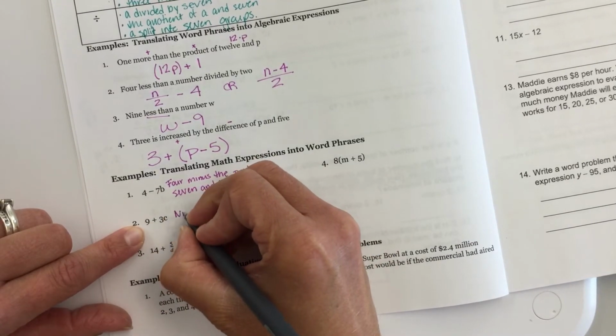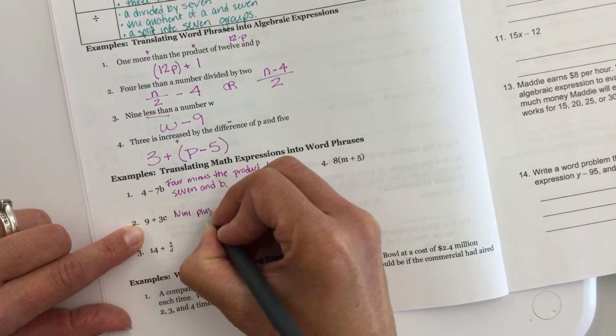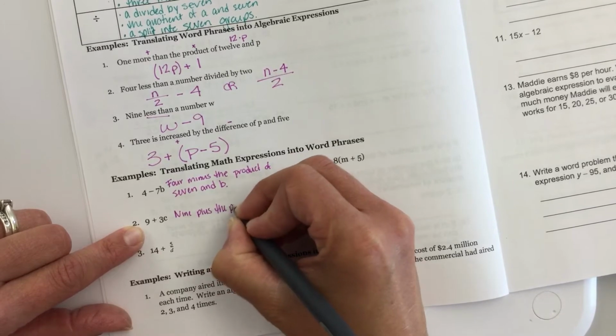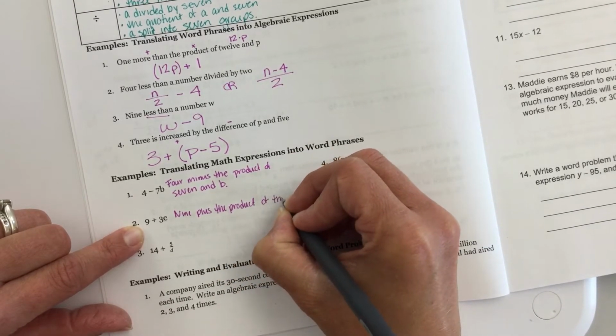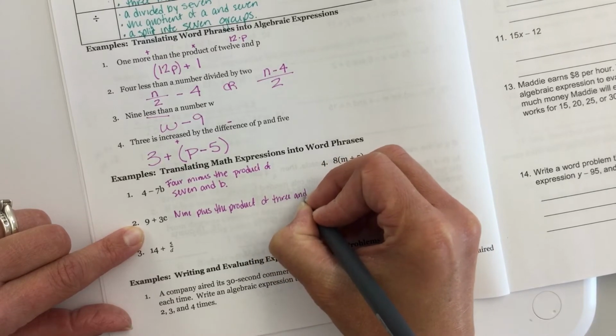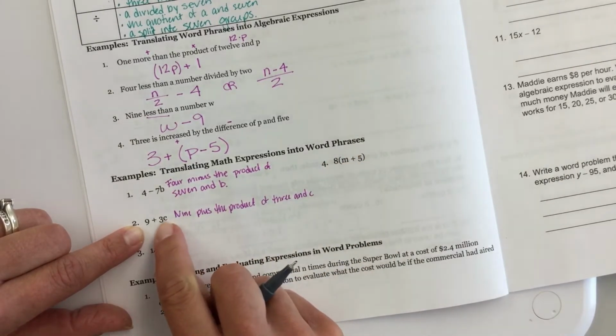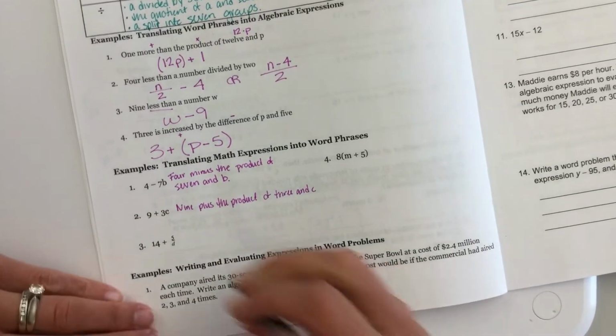So this one, I'm going to take 9 plus the product of 3 and C. Notice how the product, though, you have to add those together.